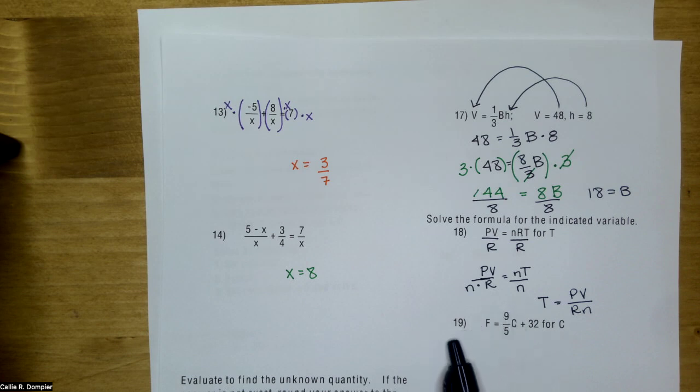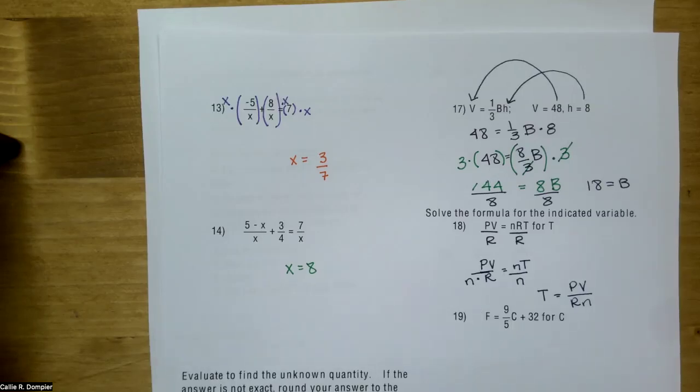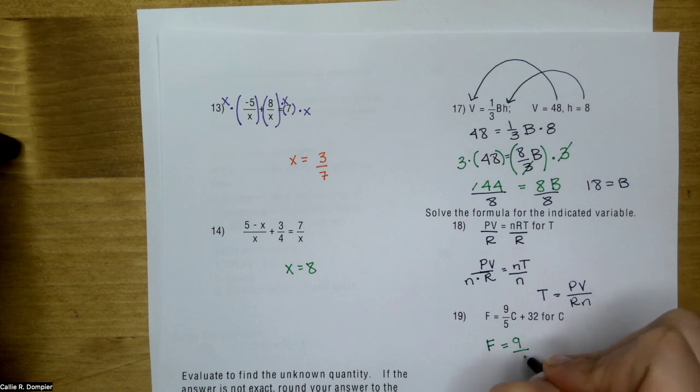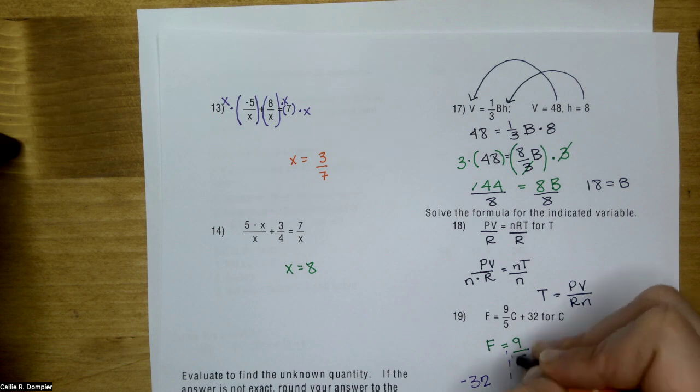If we want to solve F equals 9/5 C plus 32 for C, what we're going to do is we're going to work backwards. So we have F equals 9 divided by 5 times C plus 32. The first thing we want to do is subtract 32 because we want C alone. Anything I do to that side of the equal sign, I have to do to the other.